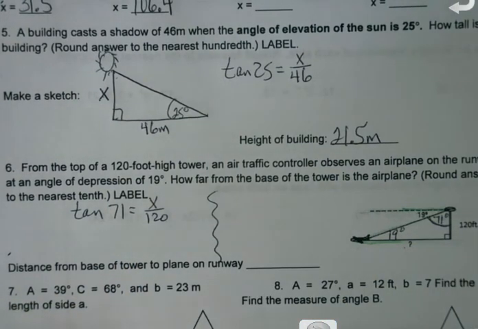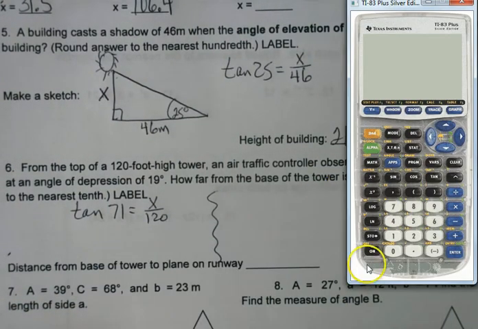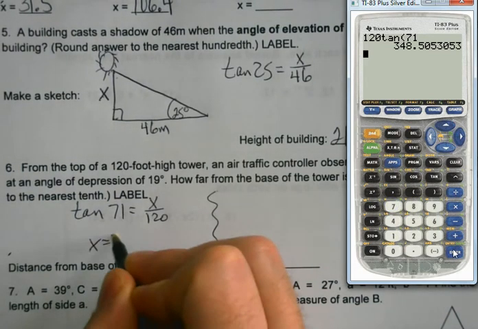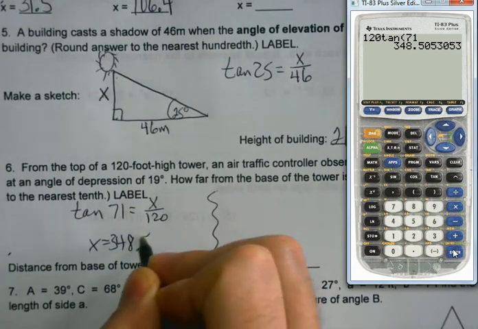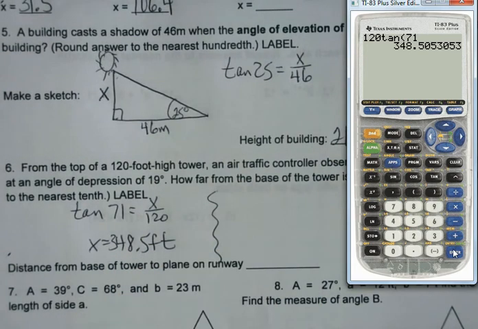Let's crank this out and see what we get. So again, my 120 is in the denominator, so I'm going to multiply. So I get 348.5 feet.